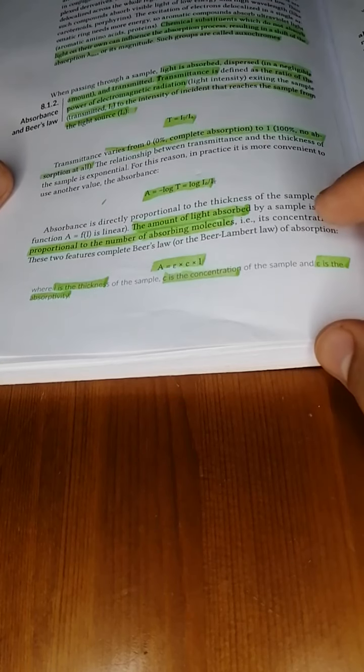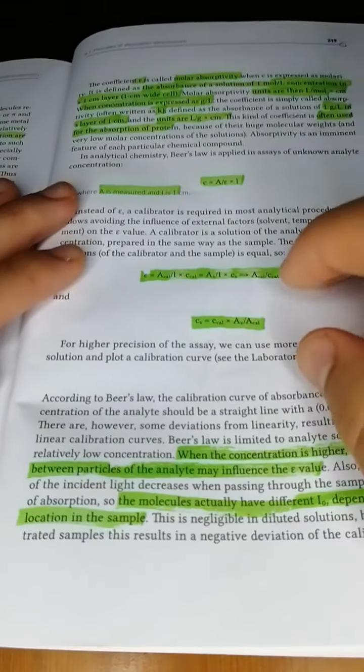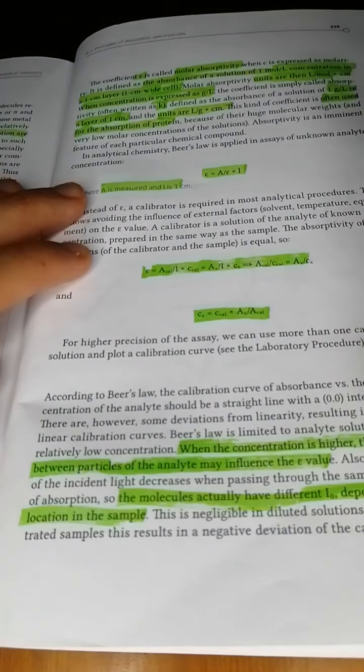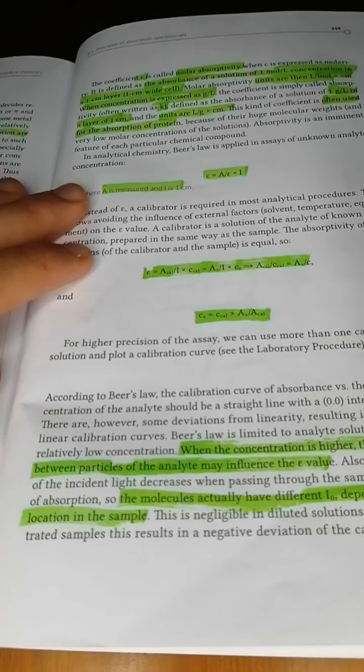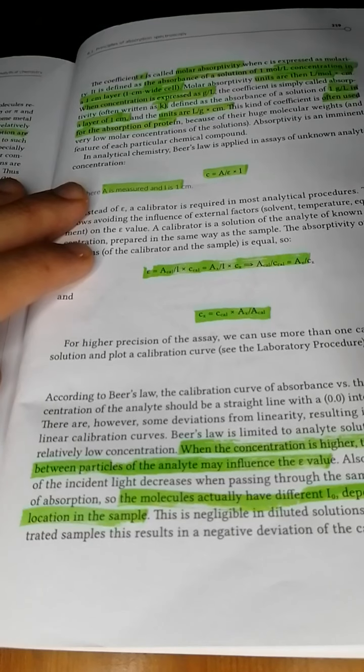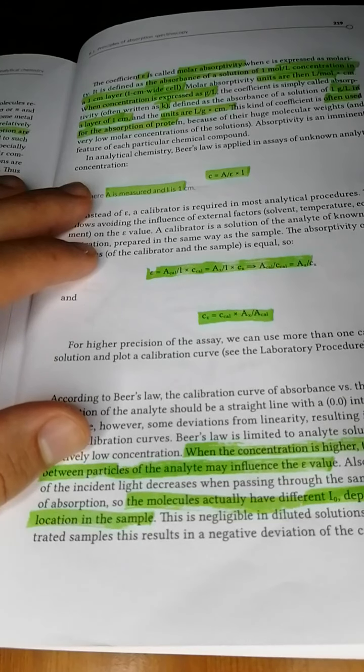Now we go on to something called Beer's law, and Beer's law is a function of absorbance. Basically what this says is the absorbance of a certain material equals the absorptivity. So what does absorptivity mean? Absorptivity is a constant for each molecule or substance, and you have two types: molar absorptivity, and just absorptivity, or the coefficient absorptivity. Molar absorptivity is ε, and coefficient absorptivity is k.